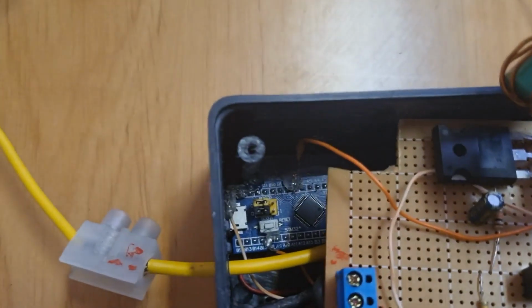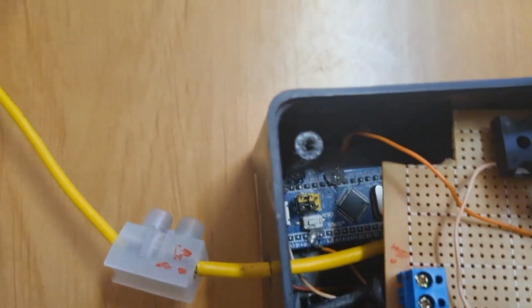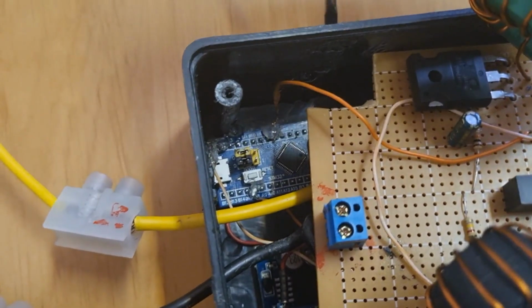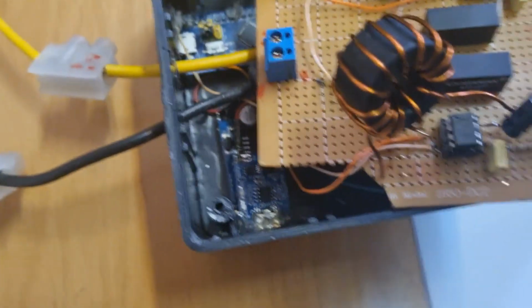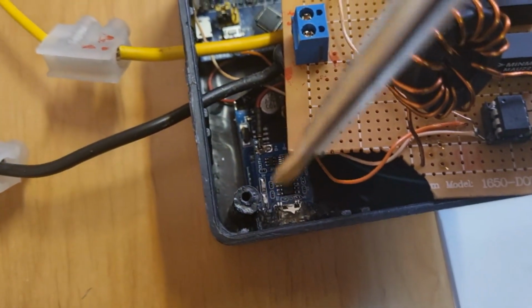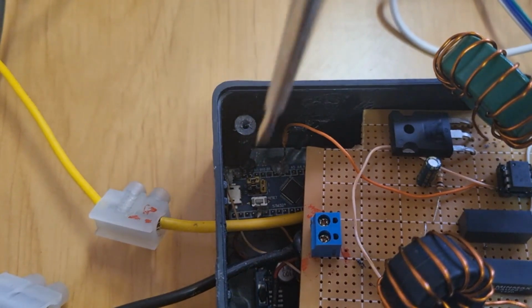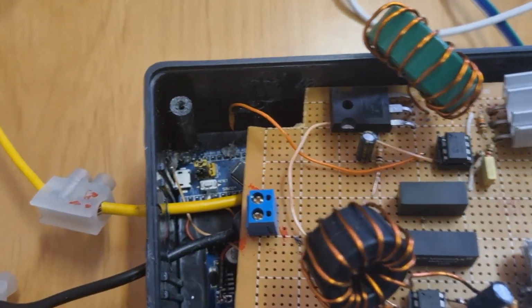And here you can see I used a blue pill STM32F1, which is here, and I used an IC charger, which I used to provide this microcontroller voltage supply.